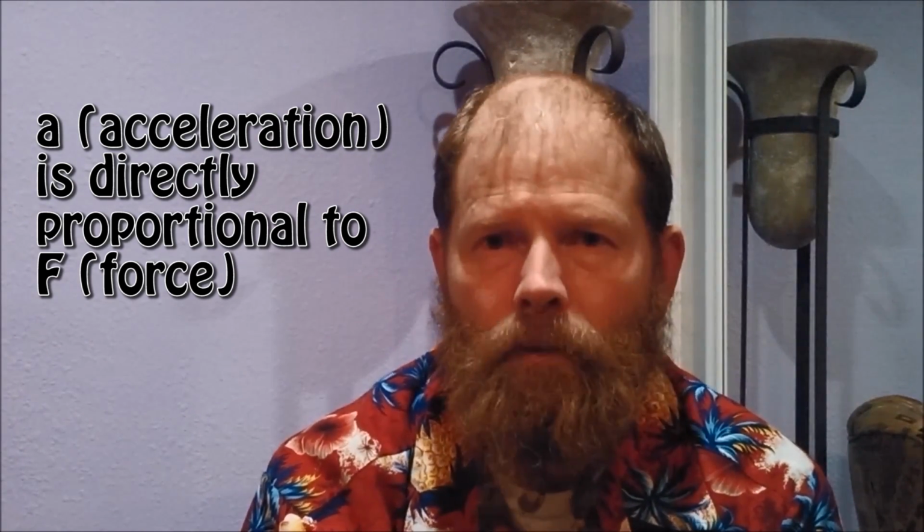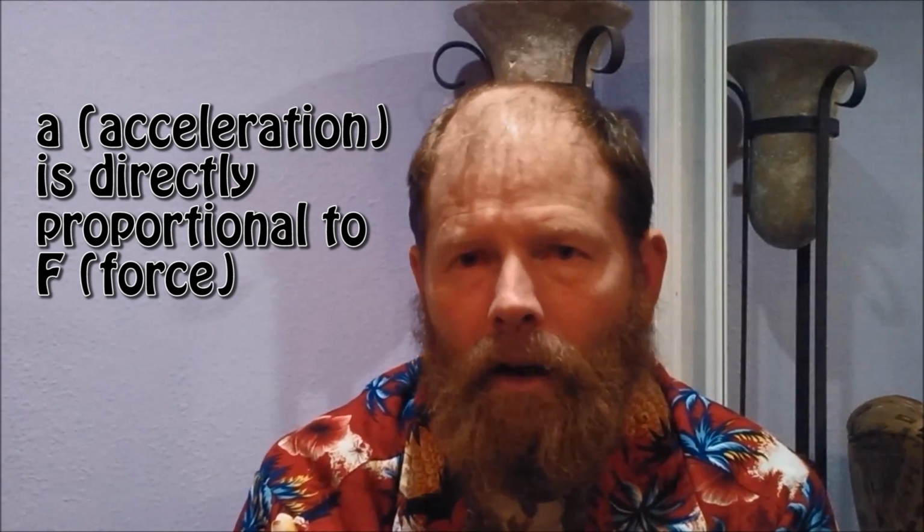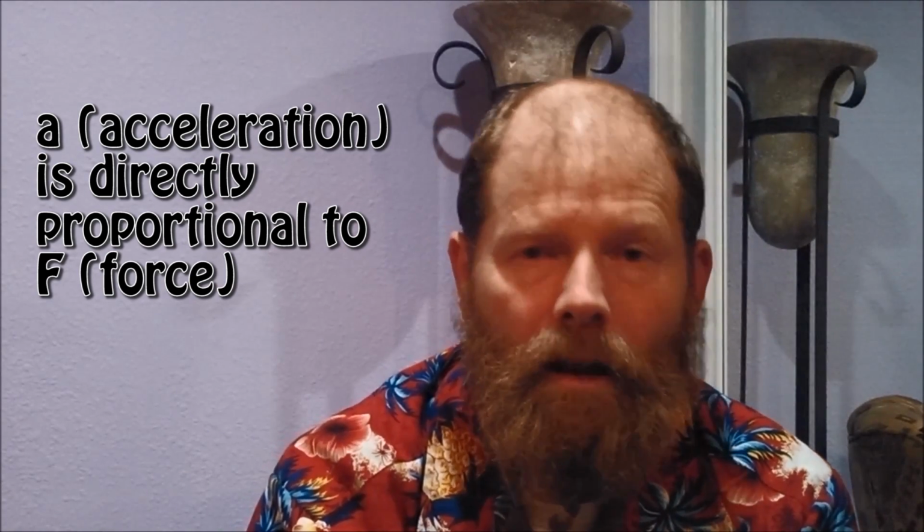Okay, that makes sense. You've put a big force on something and seen it change velocity quickly, and put a small force on something and seen it change velocity very slowly.